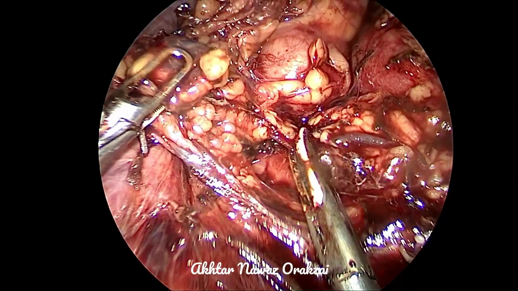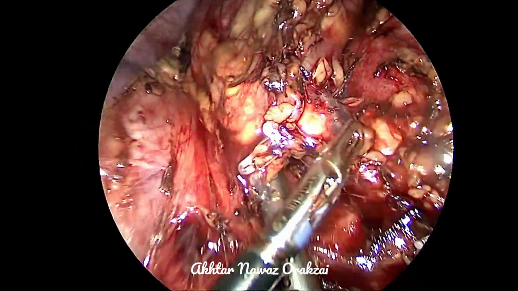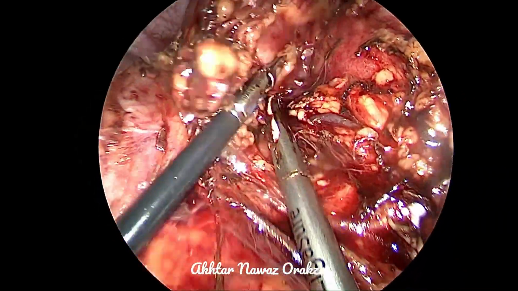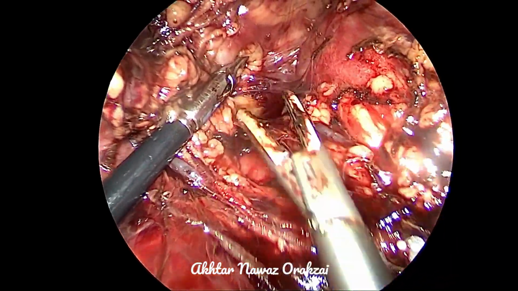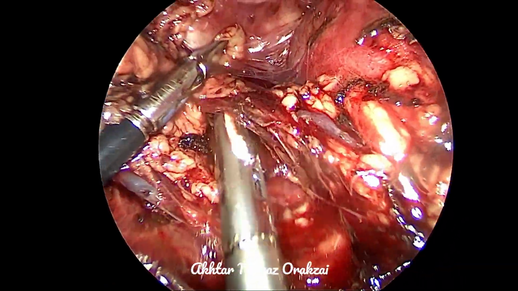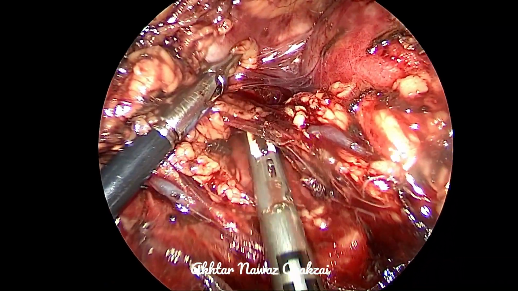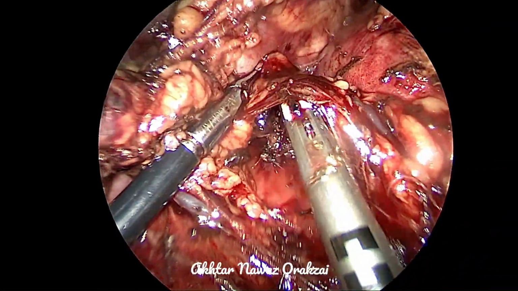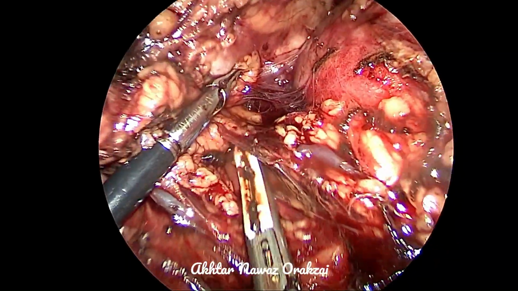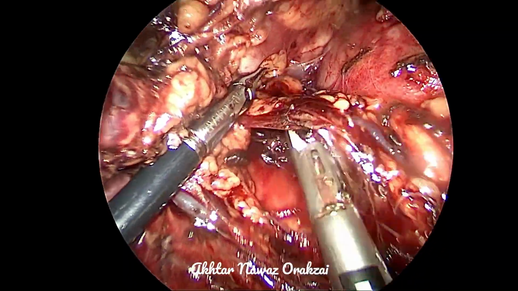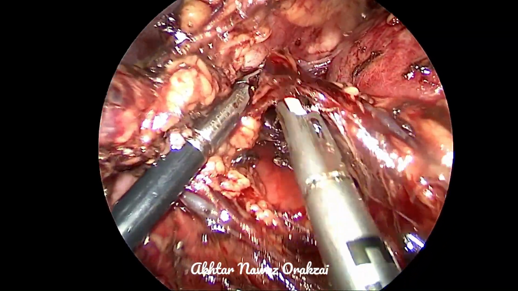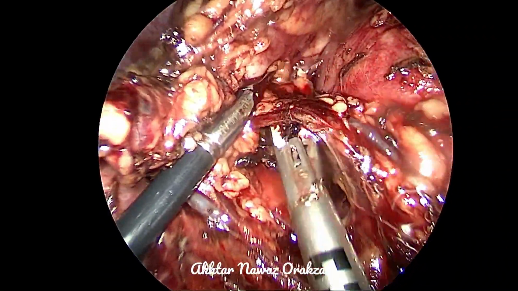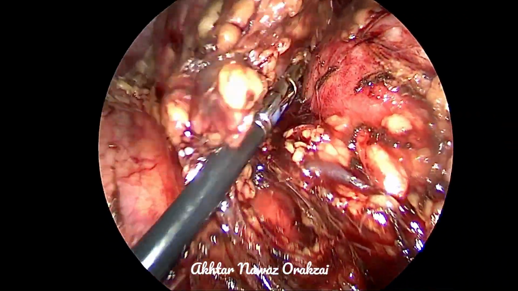We still can see the pulsations here. So we are going away from the renal parenchyma here and dissecting towards the adrenal gland. And this tissue most probably is containing one of the adrenal arteries, which may be a branch from the upper polar artery.